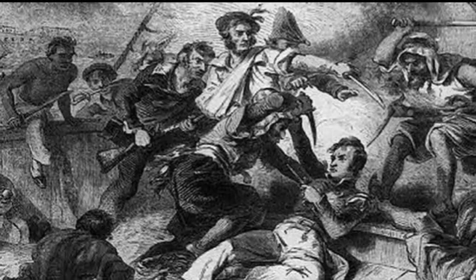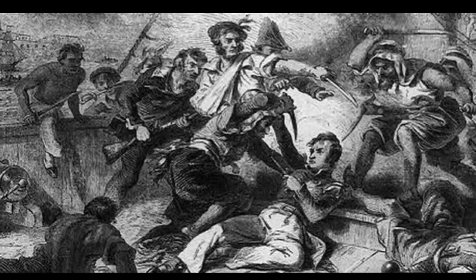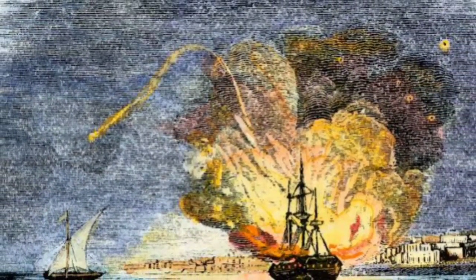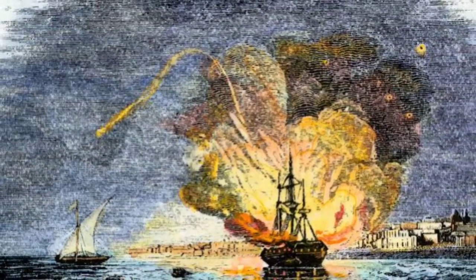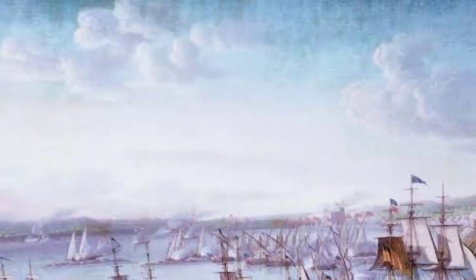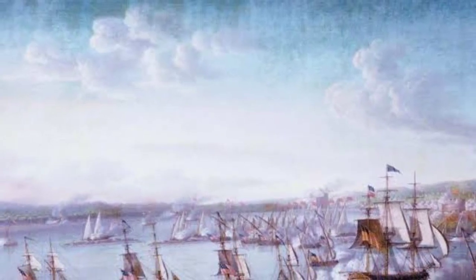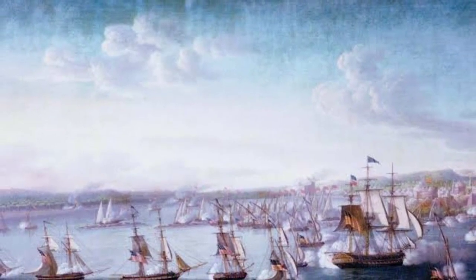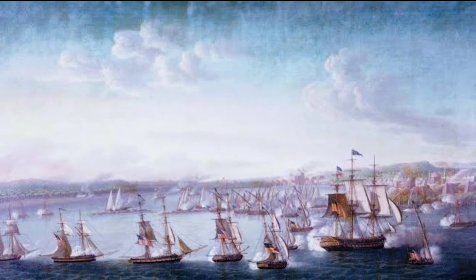The Second Barbary War, fought in 1815, was a conflict between the United States and the North African states of Algiers, Tunis, and Tripoli, driven by the need to protect American merchant vessels and citizens from piracy in the Mediterranean. The war demonstrated the growing naval prowess of the United States and marked an important chapter in its foreign relations. This article explores the causes, key events, and consequences of the Second Barbary War.